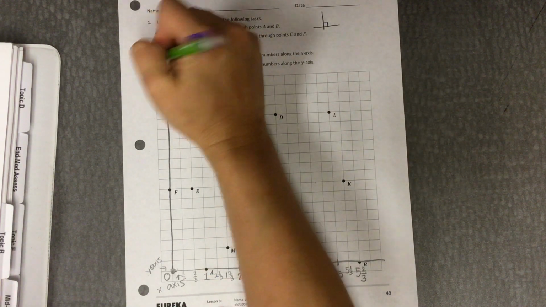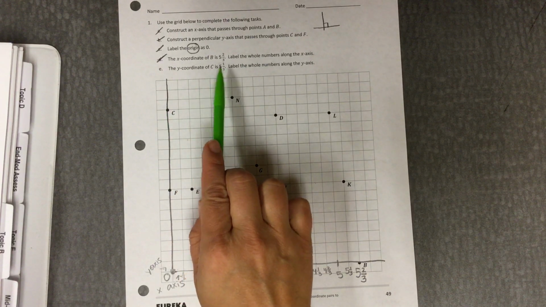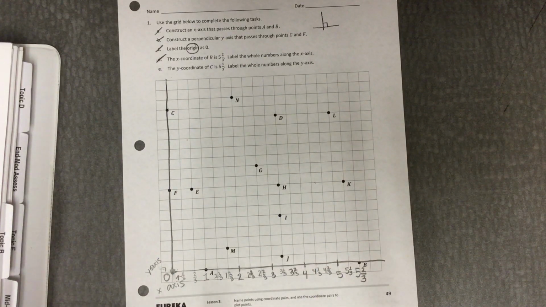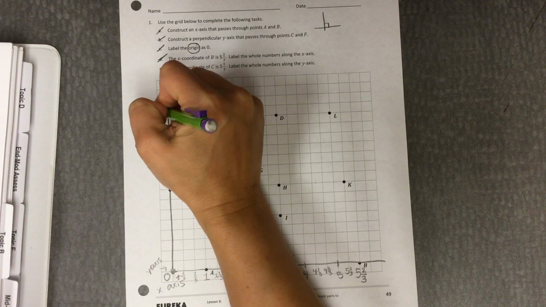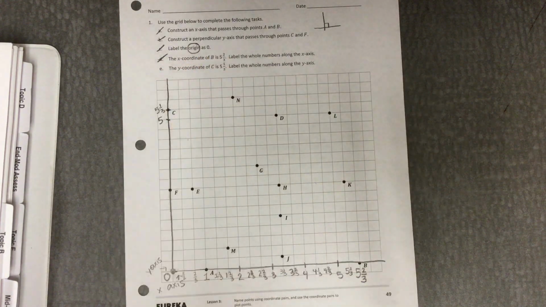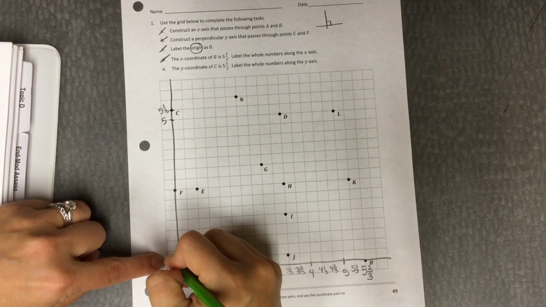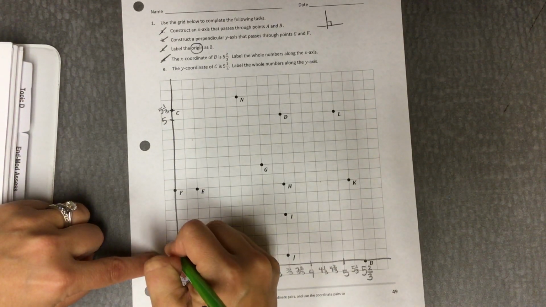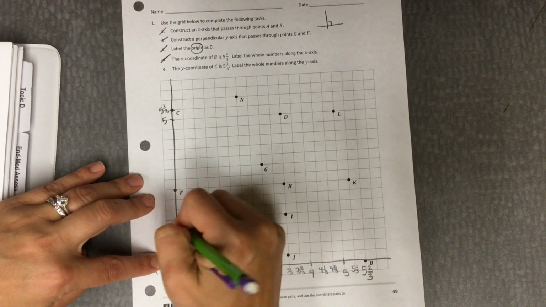So I've done D. Then letter E is the y-coordinate of C is 5 1/3, and it says to label the whole numbers along the x-axis. So I know up here that this is going to be 5 1/3. So then I know this one right here is going to be 5, okay? And so I can either go and say, well, I know that this is 1/3, 2/3, and then here is my 1, okay?